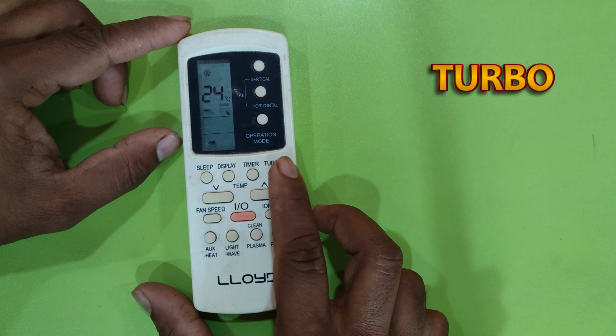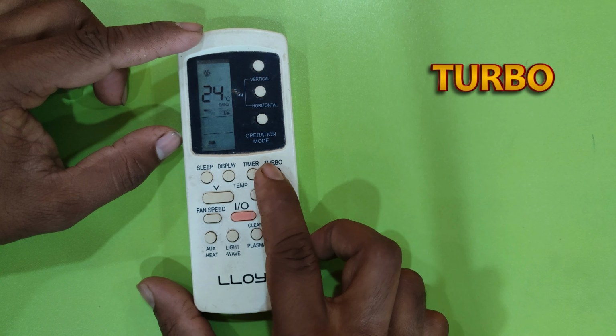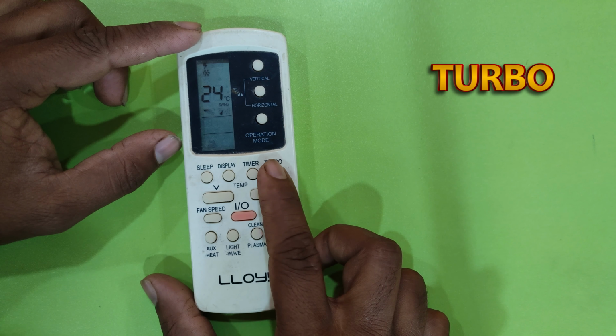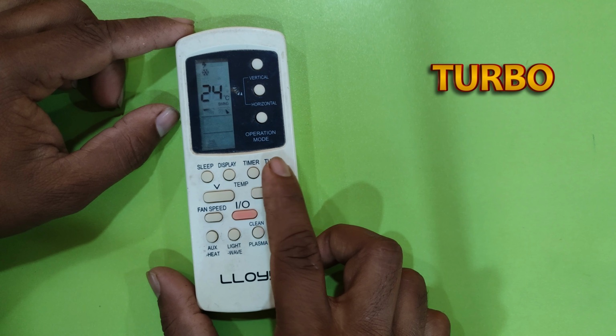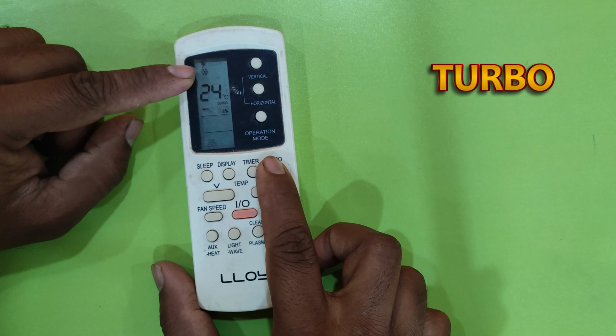After that, the next button is turbo. Generally, when we switch on the AC, the compressor starts in 3 minutes, but by pressing the turbo button, the compressor starts in 1 minute and the speed of the fan of the indoor unit also increases significantly.